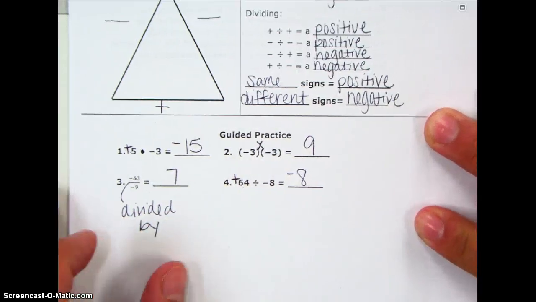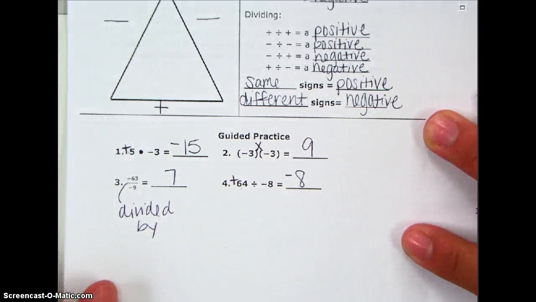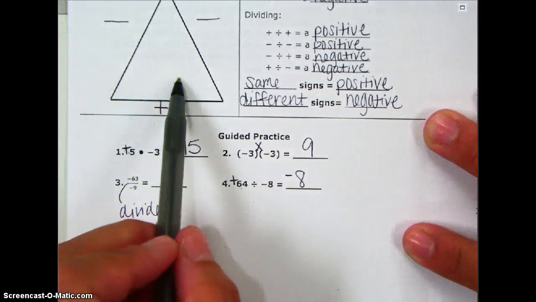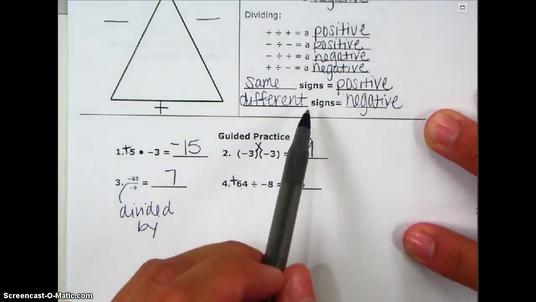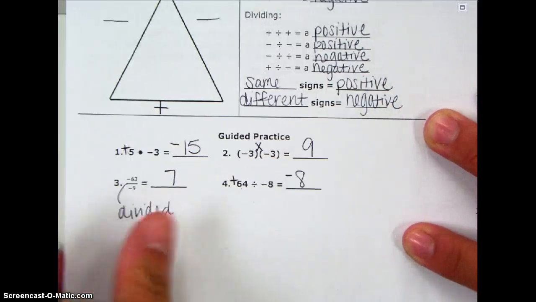Hopefully these notes helped you out and will make this pretty easy as long as you use the sleepy triangle or as long as you memorize these rules for multiplying and dividing integers. You'll be just fine in class.